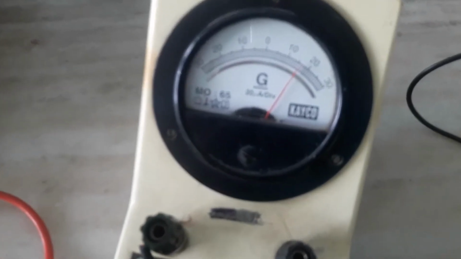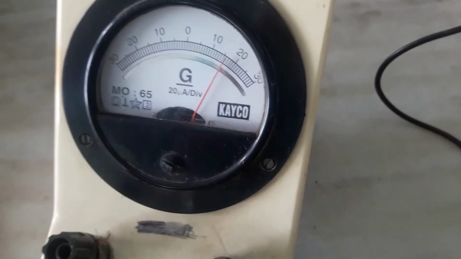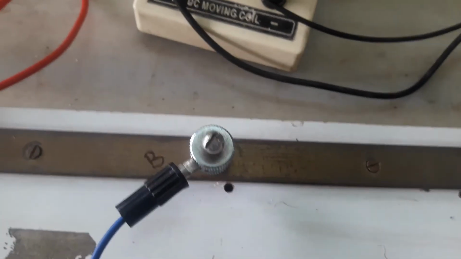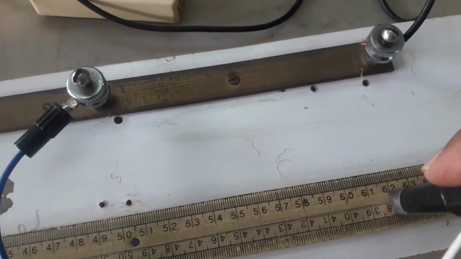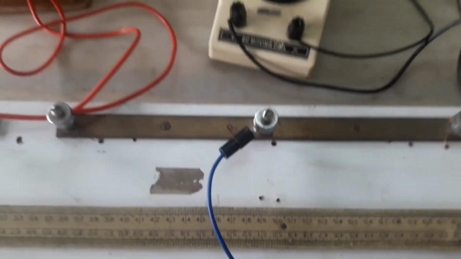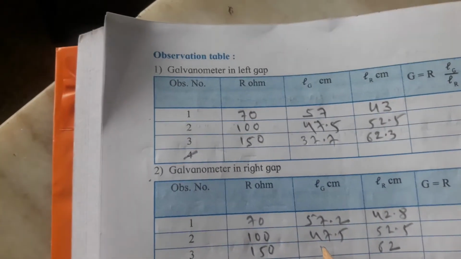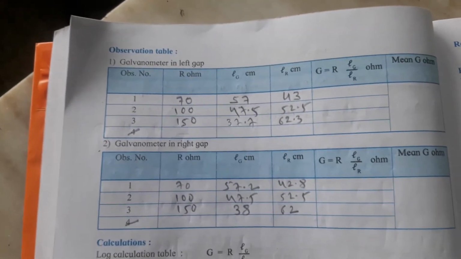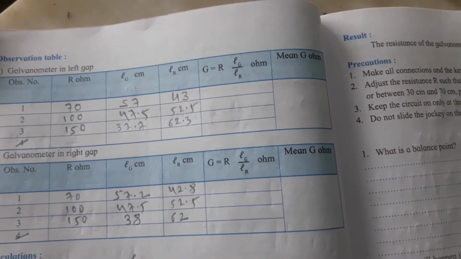I am getting the balancing point where I am getting balance. Let's see, here my reading on the scale is 62. So my LR is 62, and my LG is 100 minus that. So we'll get 38. We are taking only 3 readings. So this completes my reading for left gap and right gap. Now we are going for calculation.